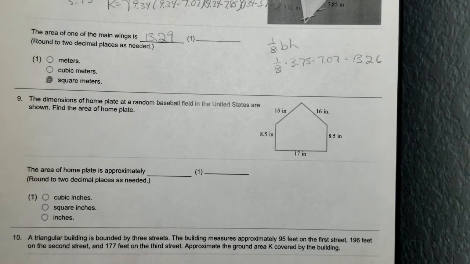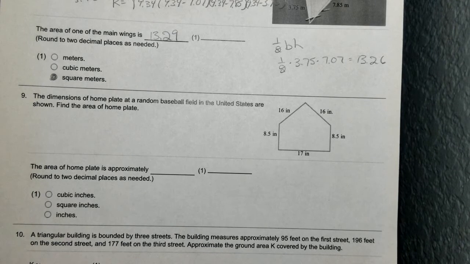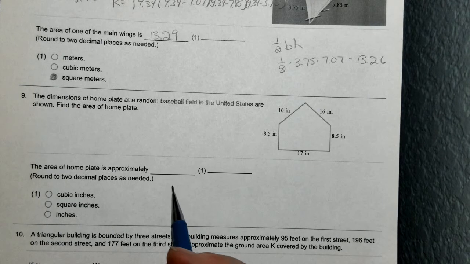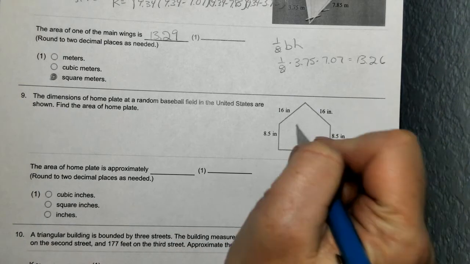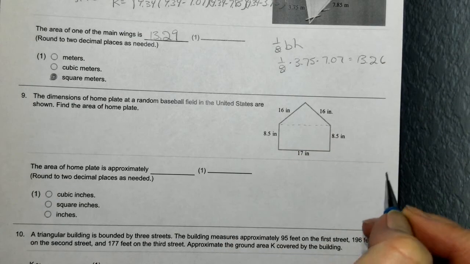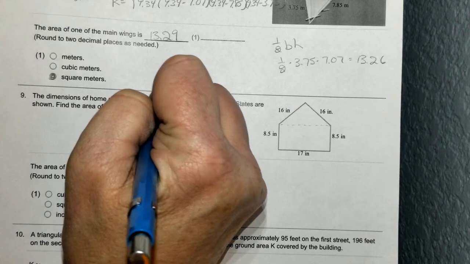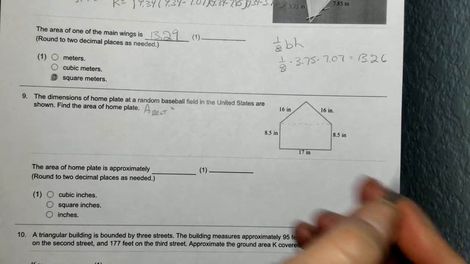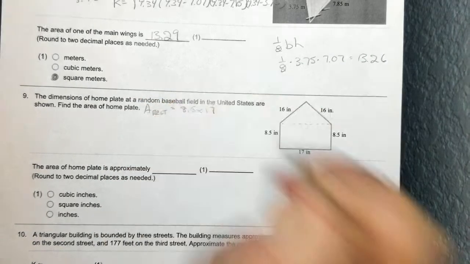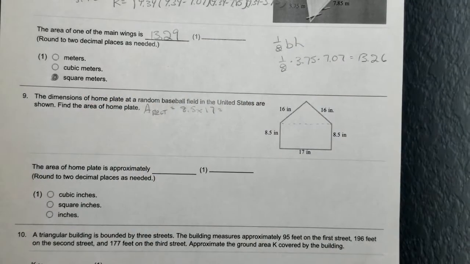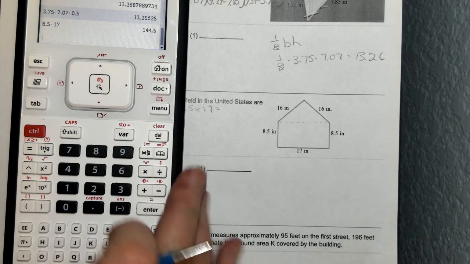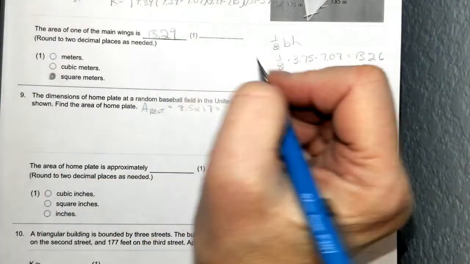Okay, let's move on to home plate. Alright, so here's the dimensions of home plate for a random baseball field in the United States. So let's find the area. First of all, this is a composite shape. We'll do a rectangle and a triangle. The area of the rectangle equals base times height, so 8.5 times 17 equals 144.5.